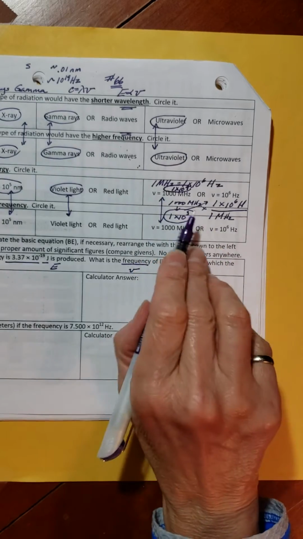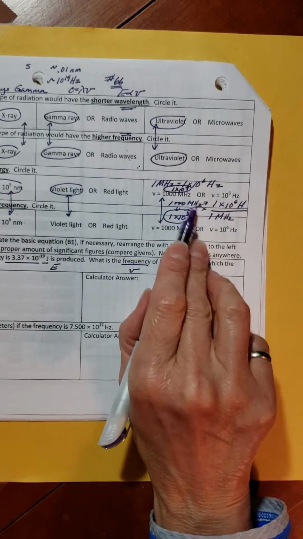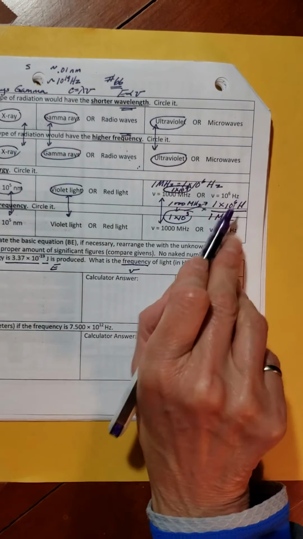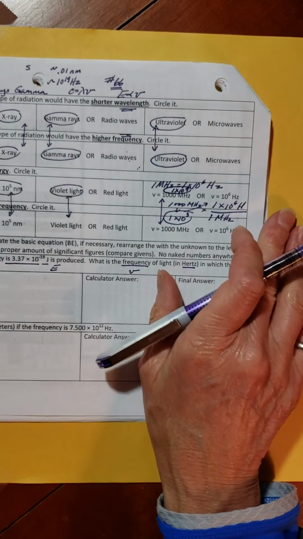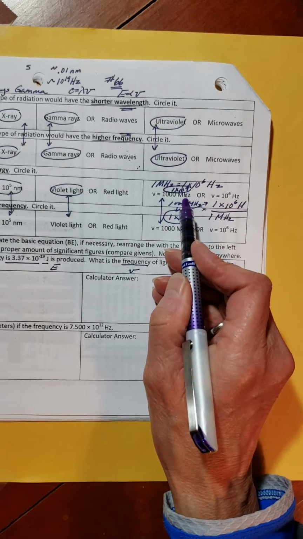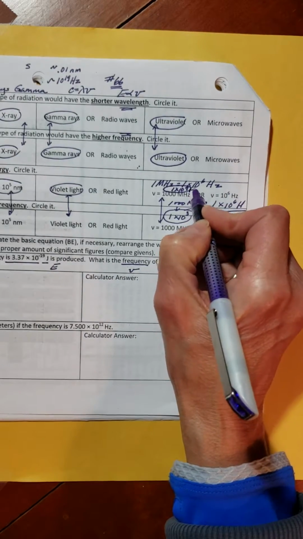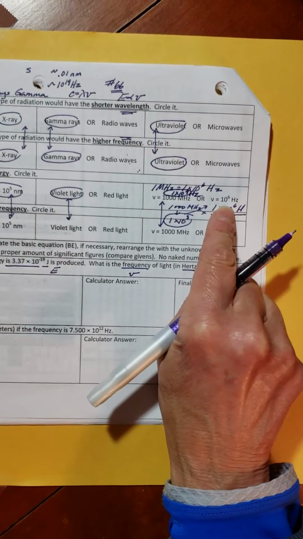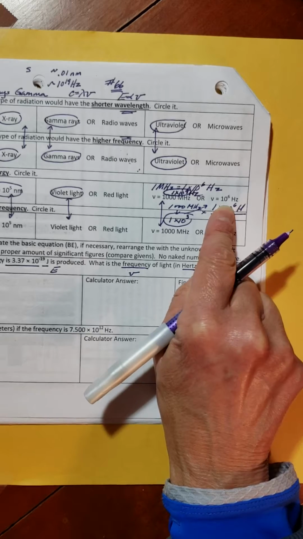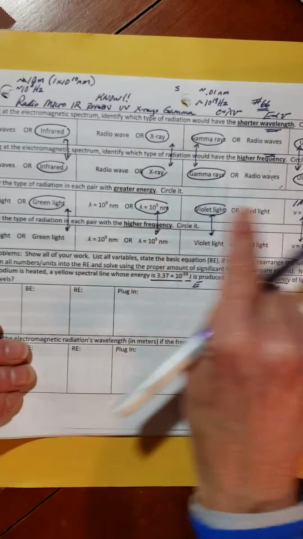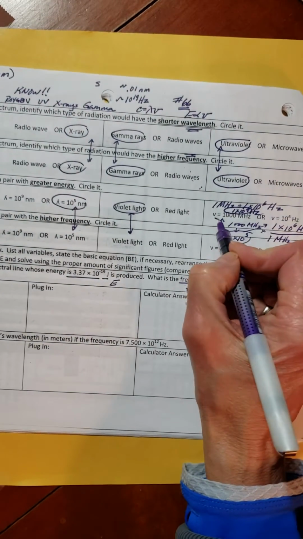But as long as your conversion factors are correct, you have the correct equalities and the correct units on top and the bottom, it's hard to get messed up. So here we have 1 times 10 to the 9th hertz, and we're comparing that larger frequency to the lower frequency. What this means is that this higher frequency wave is going to have greater energy.